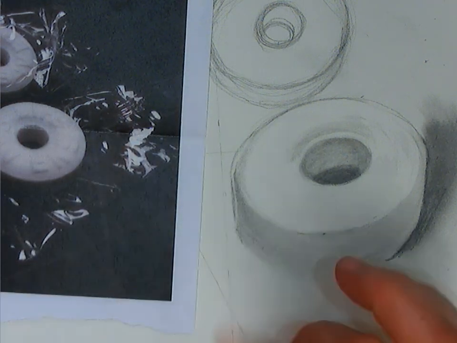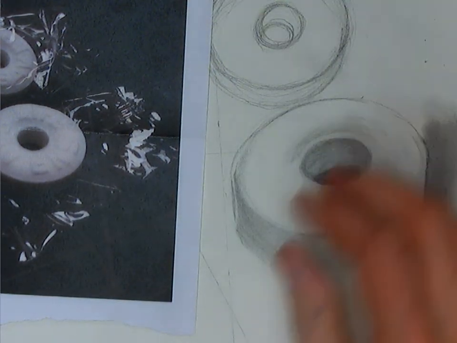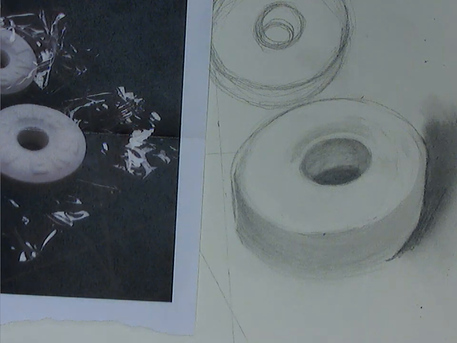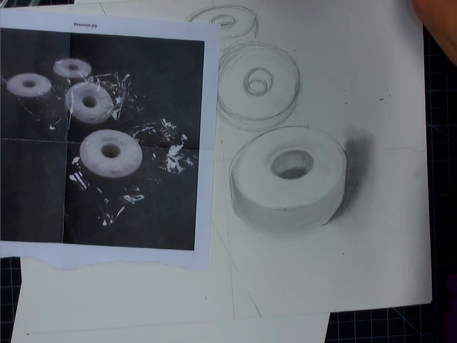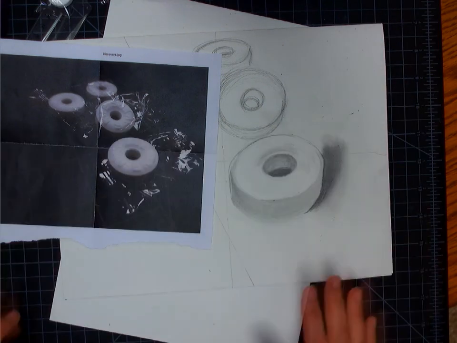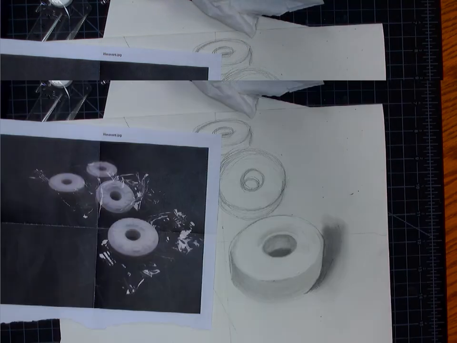So there's the beginning video, and I'll continue working on this for you guys, and I'll talk to you later. Have some fun with this, and we'll see if we can push you guys to the point of making some realistic looking candy.